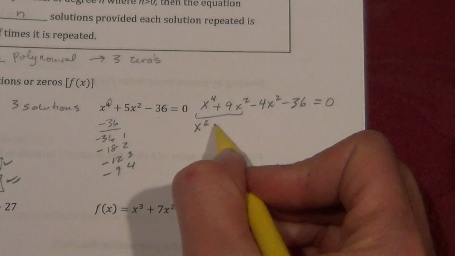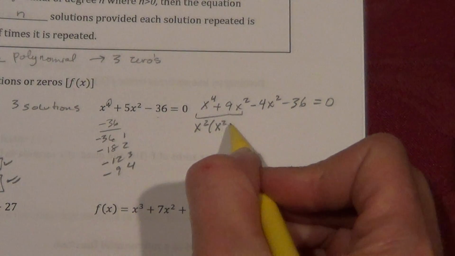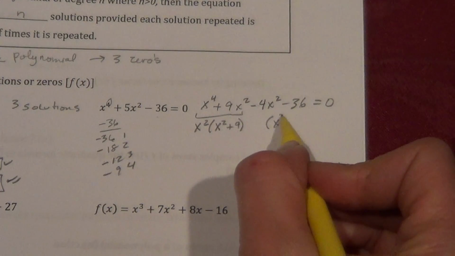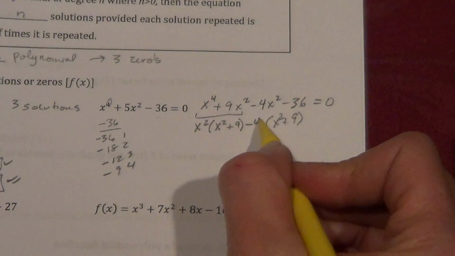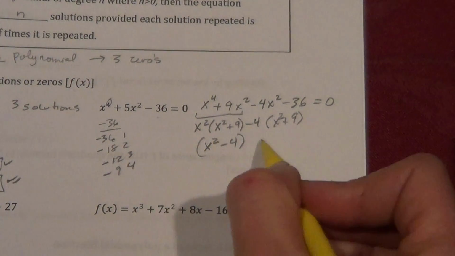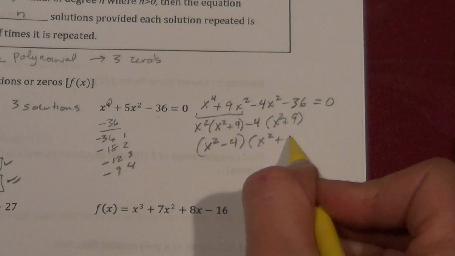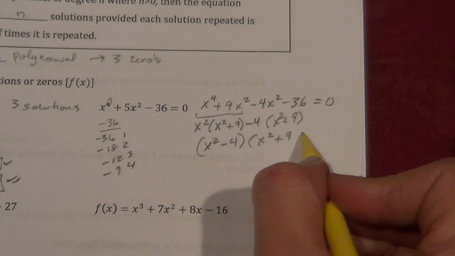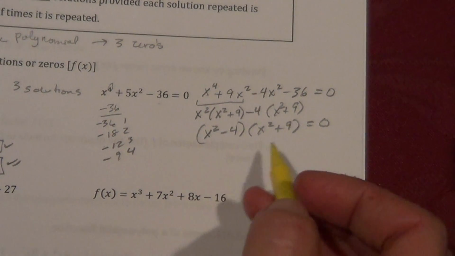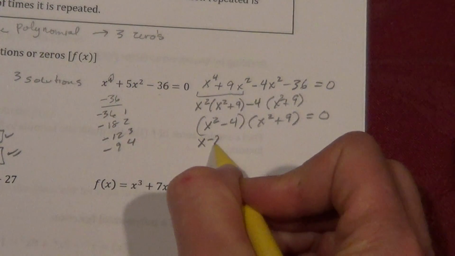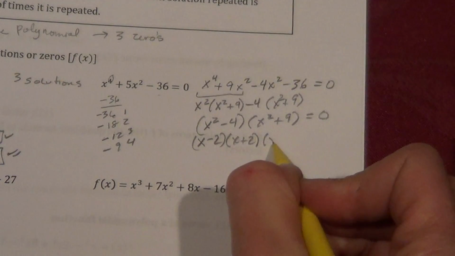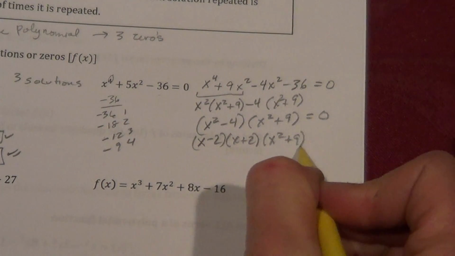Now we factor out from the first two. X squared would have x squared plus 9 left. X squared plus 9 over here. That would be a minus 4. So we have x squared minus 4 times x squared plus 9 equals 0. This is a difference of two squares. So we have x minus 2 and x plus 2 and x squared plus 9.